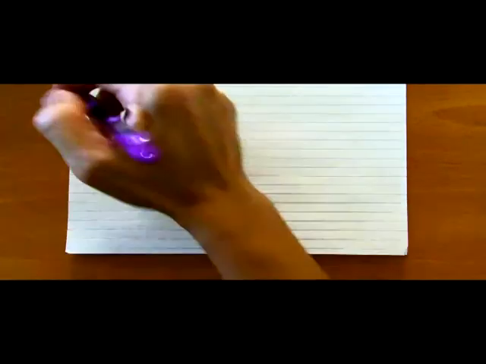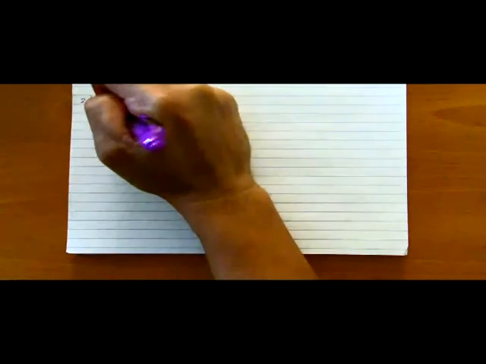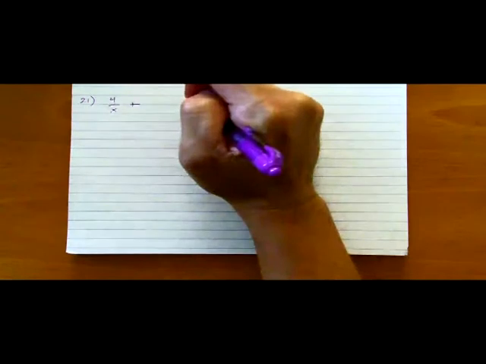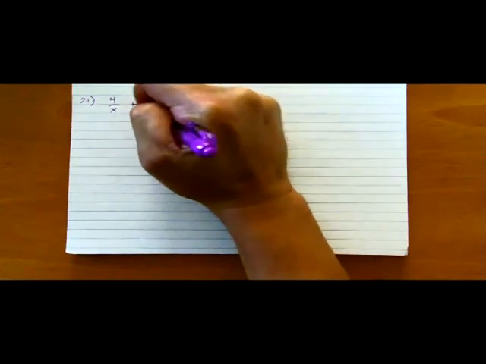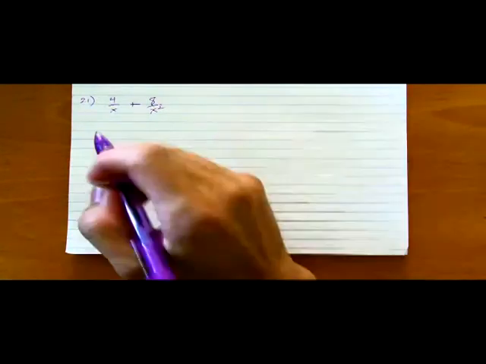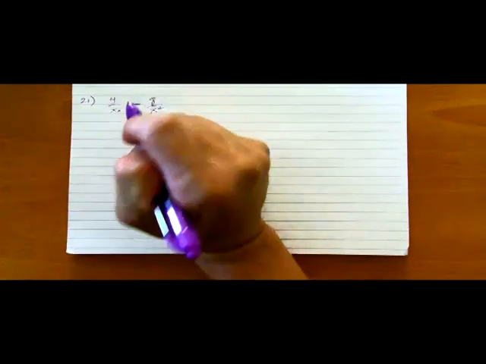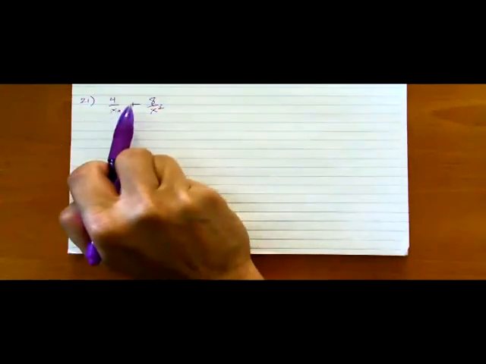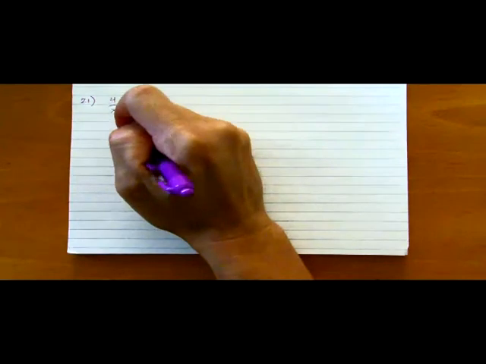Okay, number 21. 4 over x plus 8 over x squared. We need to get the denominators to match. The first fraction, we can get to be x squared if we multiply top and bottom by x.